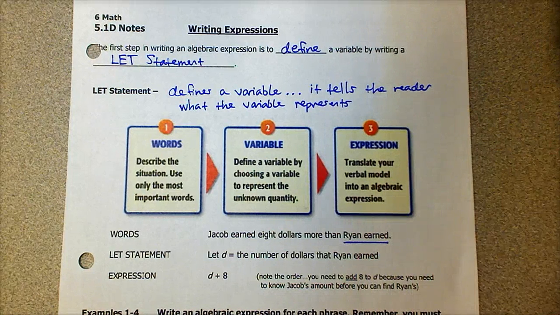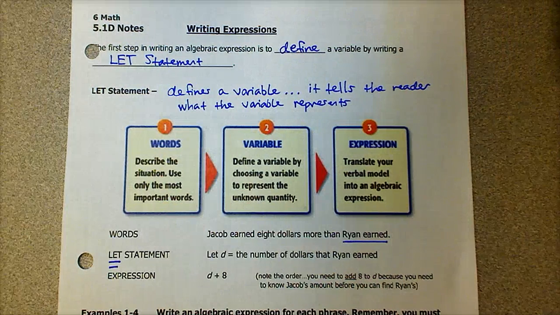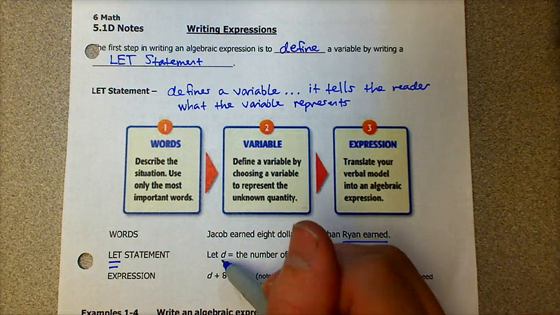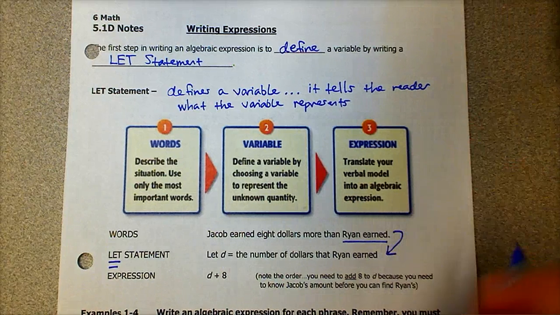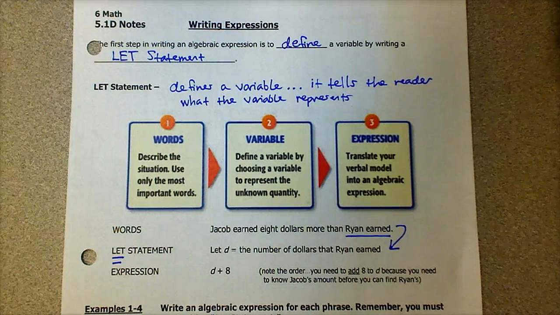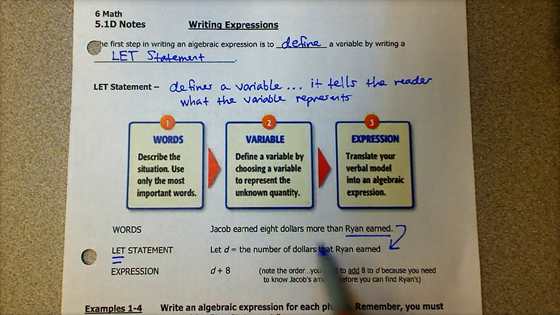So because this part here is unknown, I need to write a let statement so that I can define a variable to represent how much Ryan earned. So I'm going to pick a variable, we'll just say D, and I'm going to say let D equal the number of dollars that Ryan earned. I'm not worried about solving for D. I don't know how much Ryan actually earned. He could have earned $20, he could have earned $100. I don't care about that, but I do care about actually using a variable to represent this situation and trying to figure out how much Jacob earned compared to Ryan.